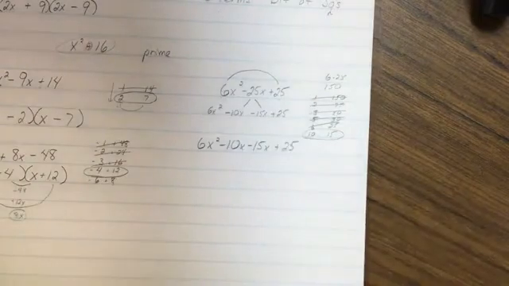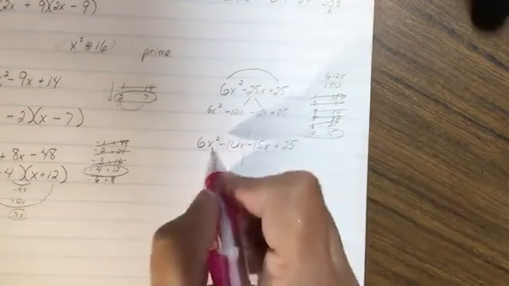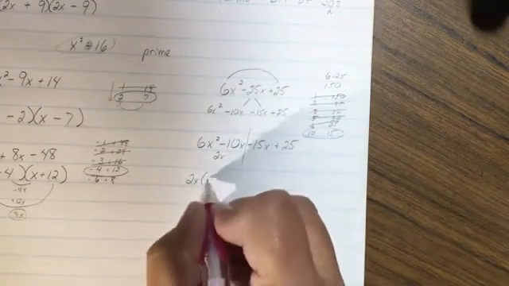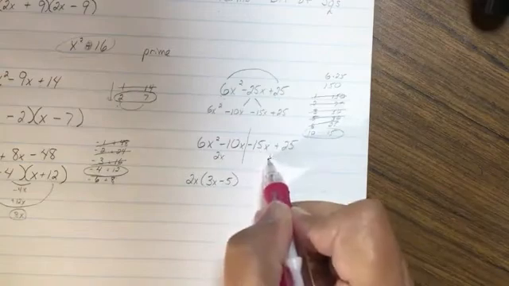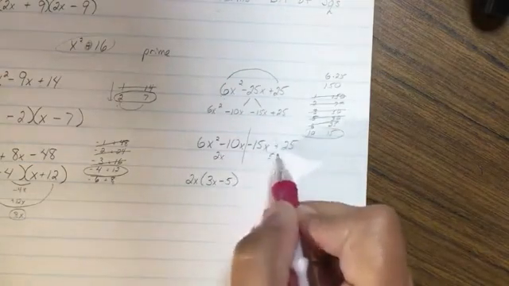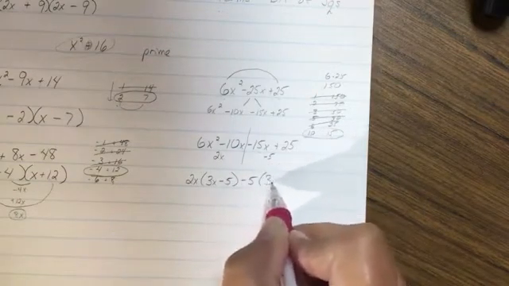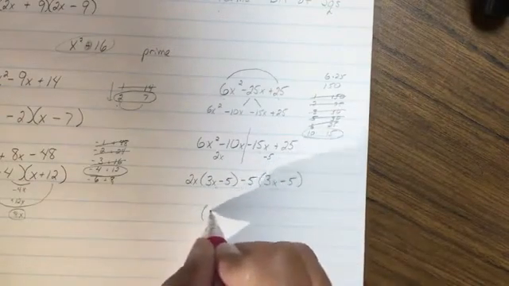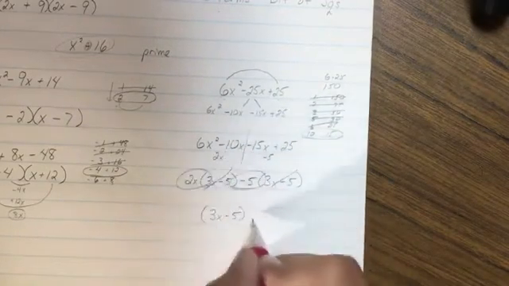Oh, wait, we have something in our toolkit that says how to handle 4 terms, and that means we group. So GCF is a 2x. What I divide by comes to the front. I end up with a 3x minus 5. GCF in the back, that's a 5. But if I do just 5, I'm going to have a negative 3. So that tells me I need a negative 5 to switch the signs, which will give me a positive 3x minus 5. The parentheses are now the same. So I get a 3x minus 5. And the leftovers go in the second.